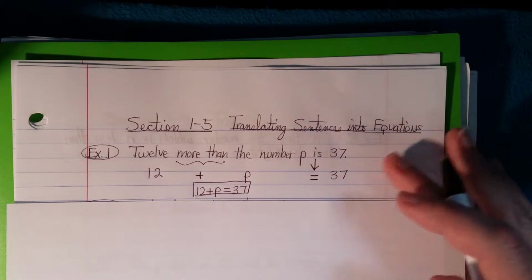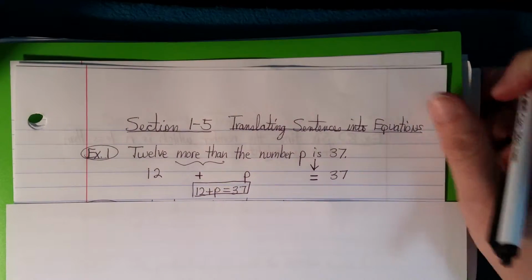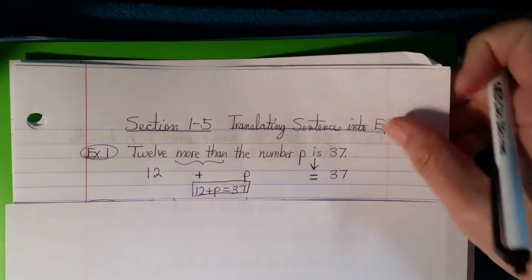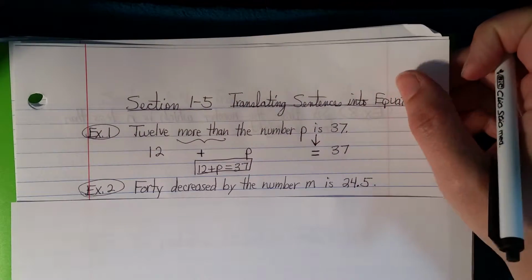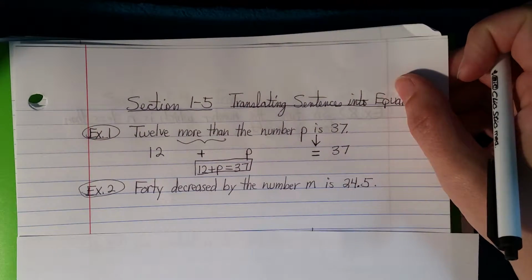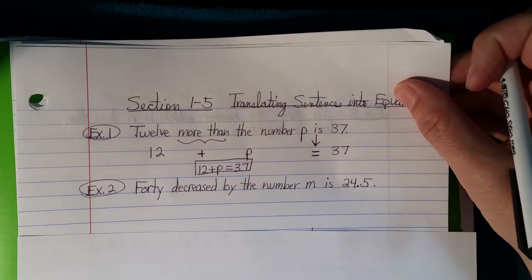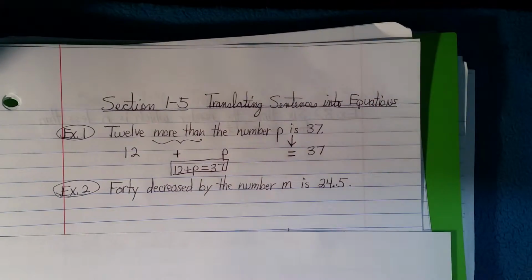Okay, so the first three of these examples I think are pretty easy. Number 2 is 40 decreased by the number m is 24.5.